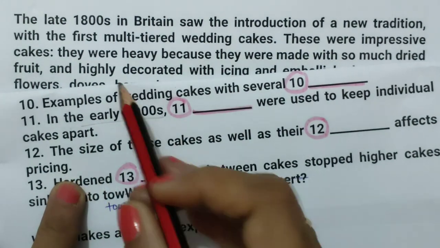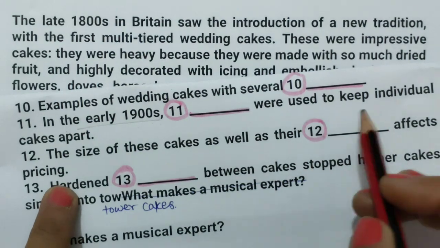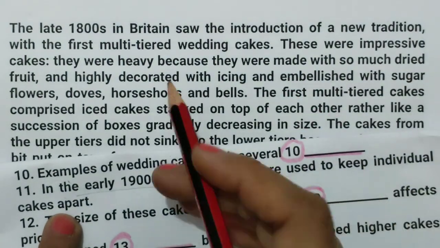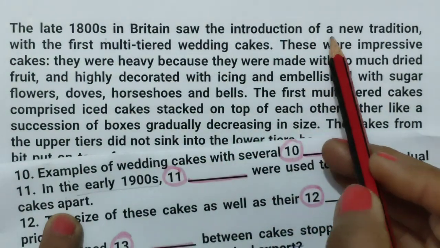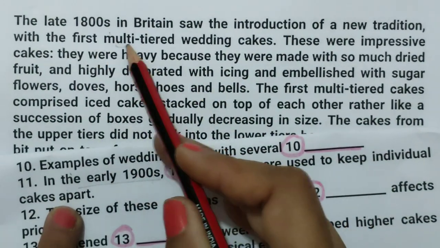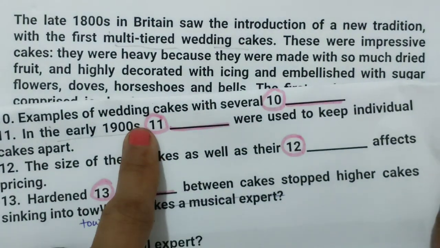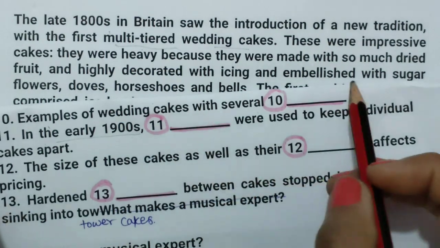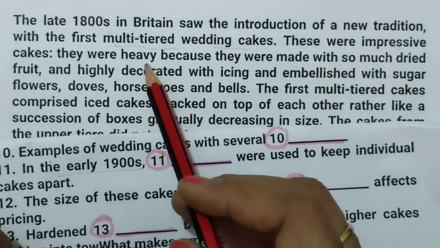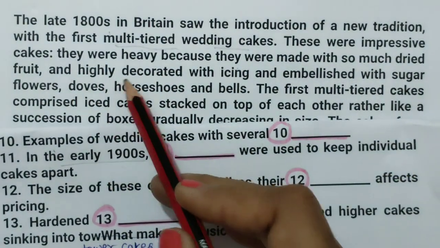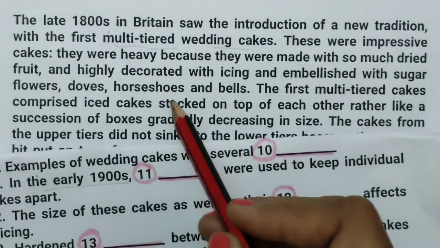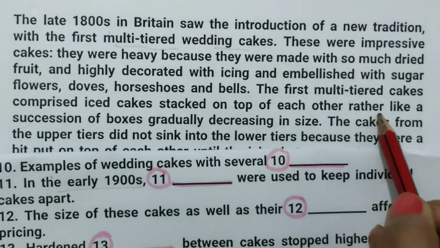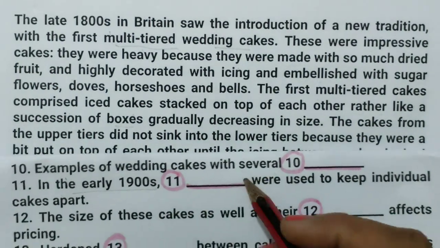In the early 1900, the late 1900, okay, the examples of wedding cakes with several saw the introduction of new tradition with the multi-layered wedding cakes. Wedding cakes with several tiered, can we write? No, they were impressive cakes. They were heavy because they were made with so much dried fruit, decorated and embellished with sugar, flowers, bells. The first multi-layered cakes comprised iced cakes stacked on each other like a succession of boxes with several.